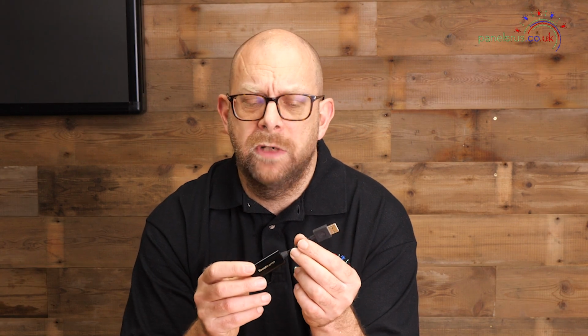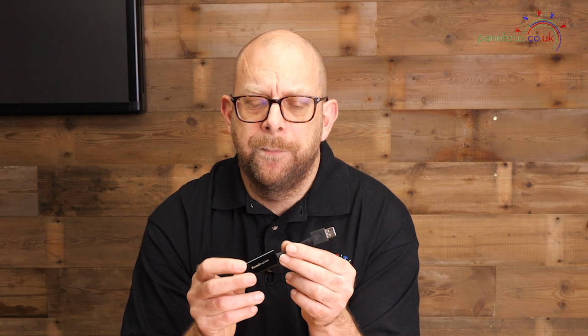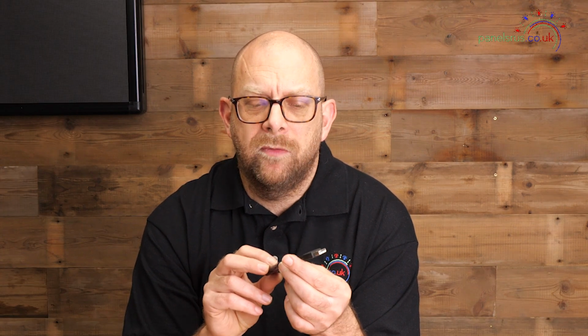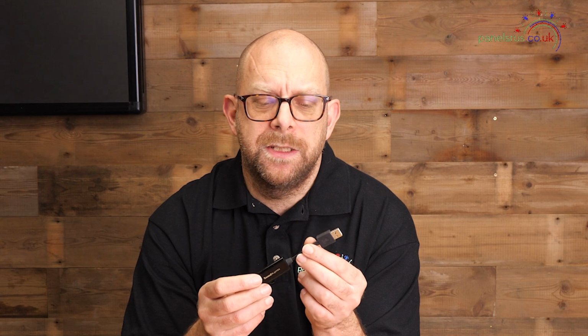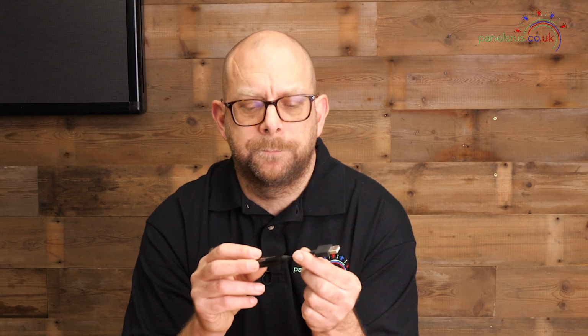SoundBlaster is a very well-known product line made by a company called Creative Labs, who are based out of Singapore. They have been in the PC audio market since the mid-1980s. And around 1989, they started producing plug-in cards for the PC architecture so you could get audio other than just beeps out of your PC.